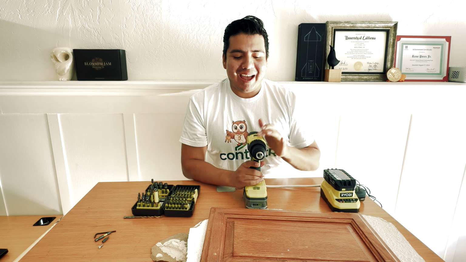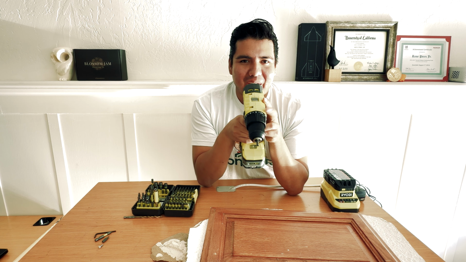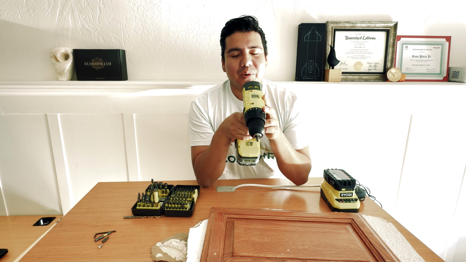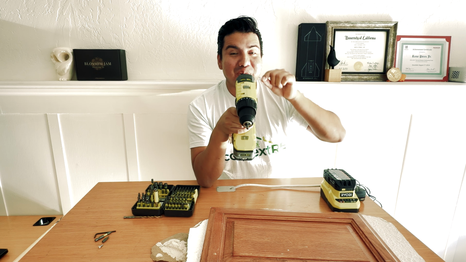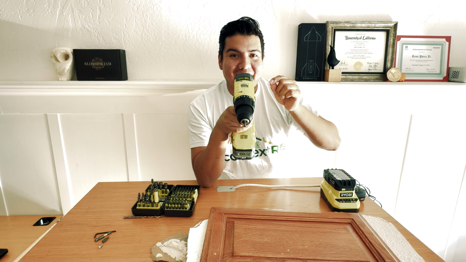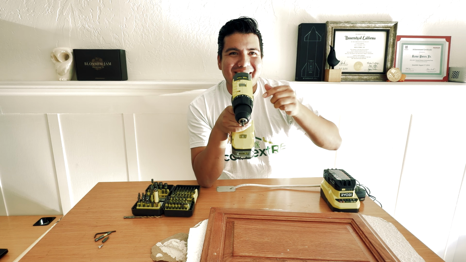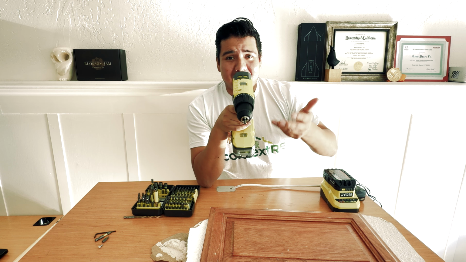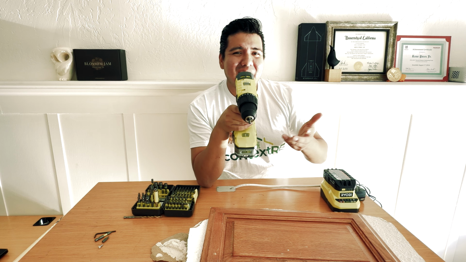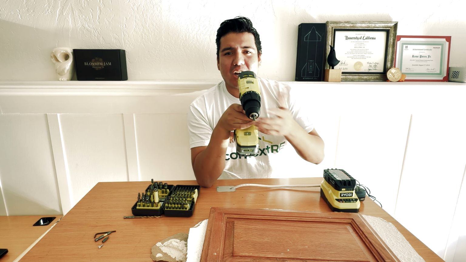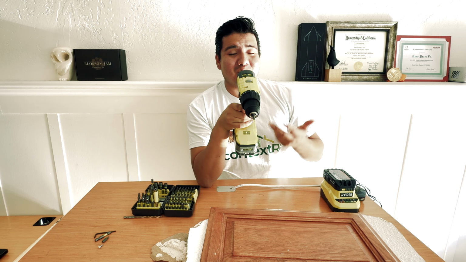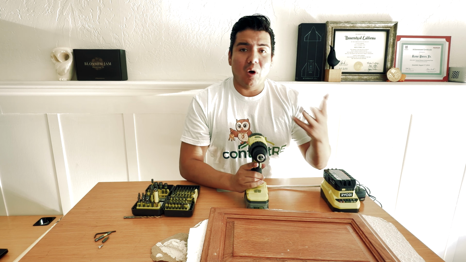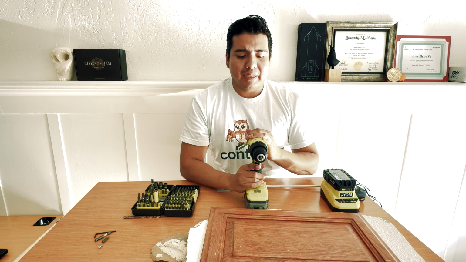But when you have this setting on the drill, you can continue to drill even though the screw is all the way in, and that actually can damage the thread, right? So be careful, because once you damage the top portion of the screw, you're not going to be able to remove it later, and then it becomes more of a headache to fix the wall or whatever you're screwing into.